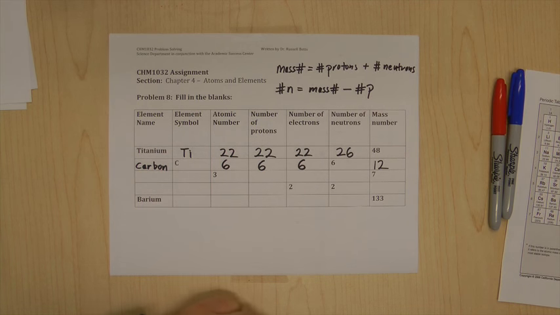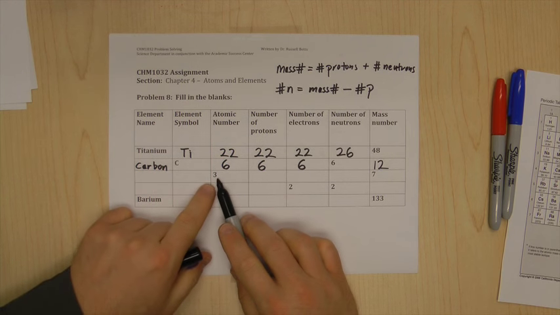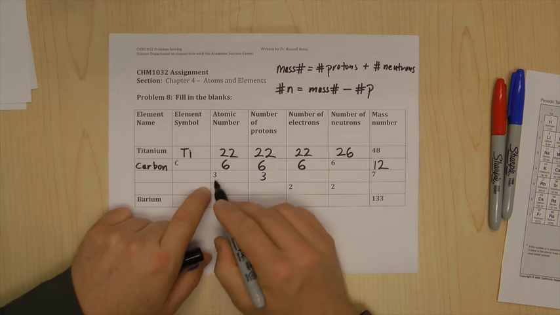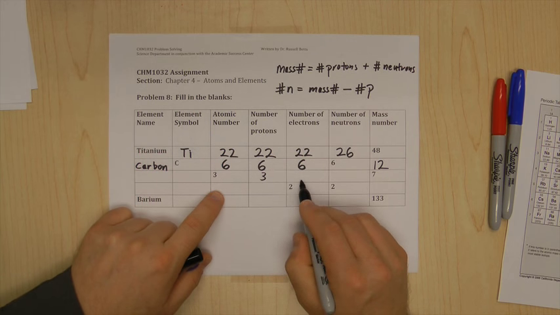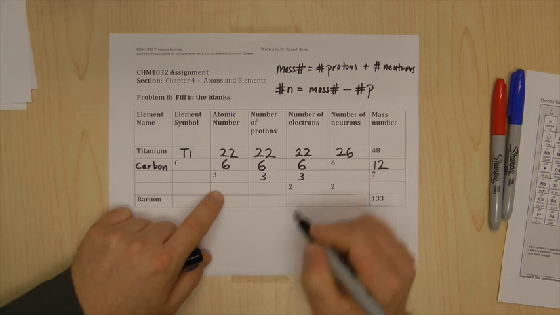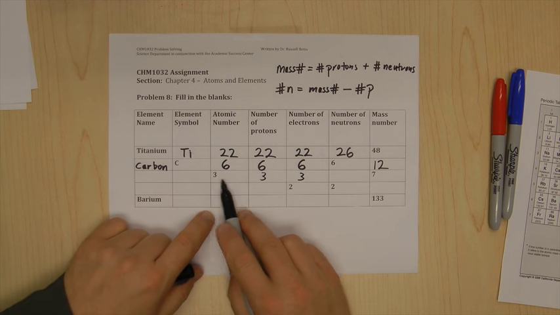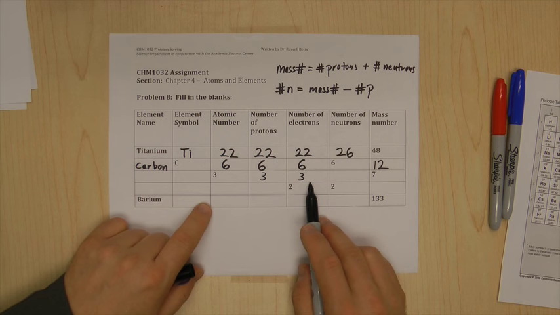All right, now we're given the atomic number. So let's just fill in some blanks real quick. If we know the atomic number, we know the number of protons. It must be 3. We also know the electrons. It must also be 3. We haven't even looked at the periodic table yet. Just from that information, we knew 2 of the blanks in that row.